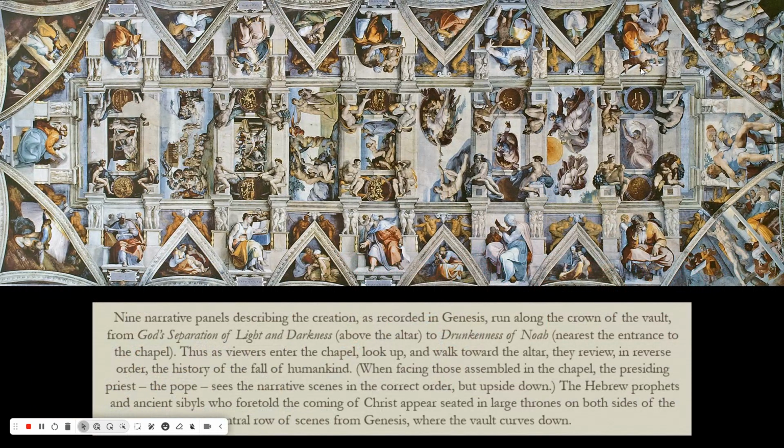Okay, so I'm going to read to you a little bit here, and then I'll have some notes on the next slide. 9 narrative panels describing the creation as recorded in the Bible book of Genesis run along the crown of the ceiling from God's separation of light and darkness. So that's this part here, where in the Bible it's the creation story where God created the world, separated the light and darkness, to the drunkenness of Noah, all the way over here.